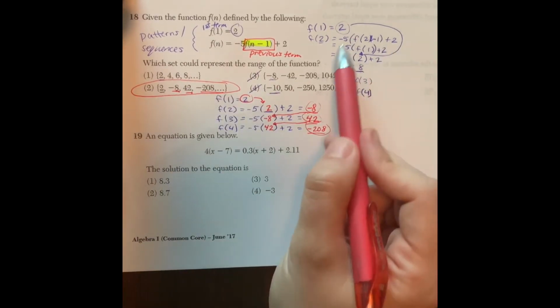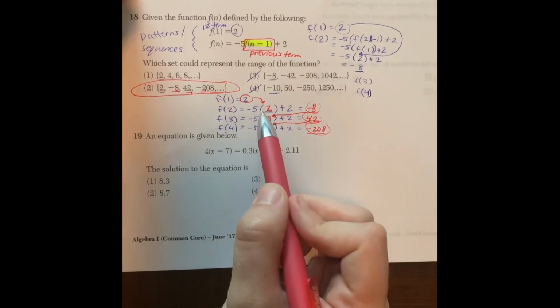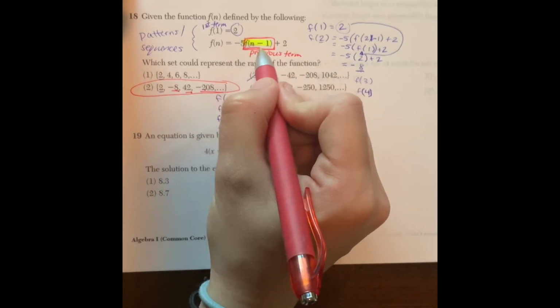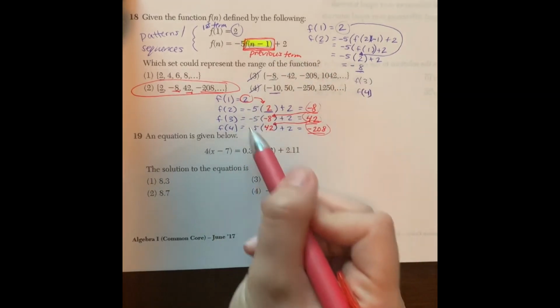So again, this is all the actual math and why we can just use the previous term. But as long as you can remember that f of n minus 1 is the previous term, you can use this shortcut method.